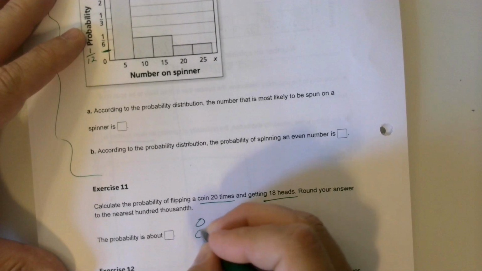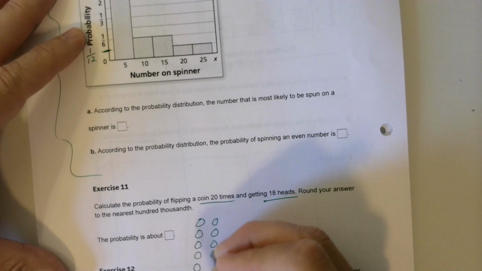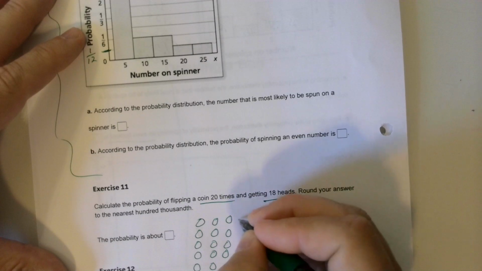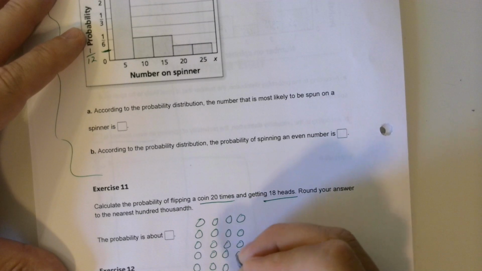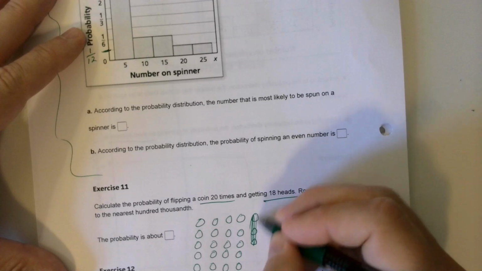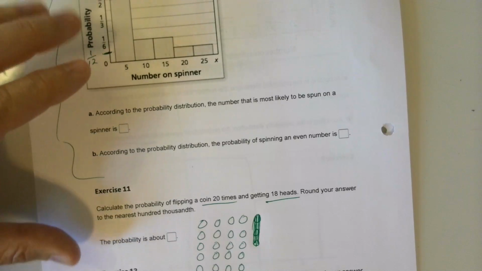1, 2, 3, 4, 5, 6, 7, 8, 9, 10, 11, 12, 13, 14, 15, 16, 17, 18, 19, 20. What am I doing? 20 coins and getting 18 heads.